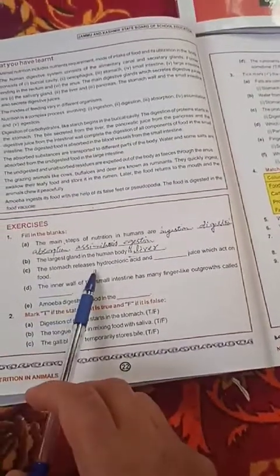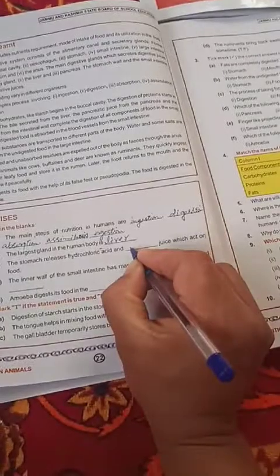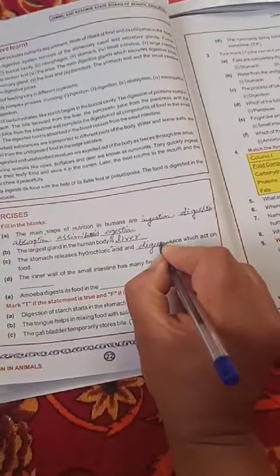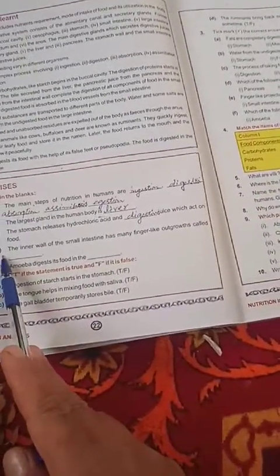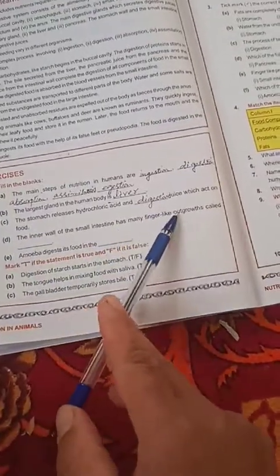Now our part C: the stomach releases hydrochloric acid and dash dash juice which acts on food. Our stomach releases hydrochloric acid and digestive juice which acts upon the food. Part D of the question: the inner wall of the small intestine has many finger-like outgrowths called dash dash.